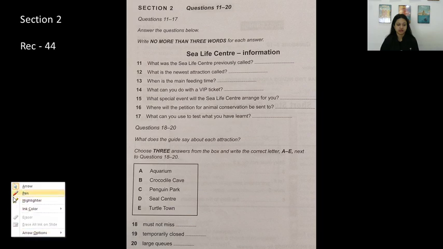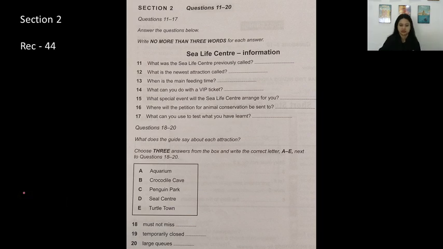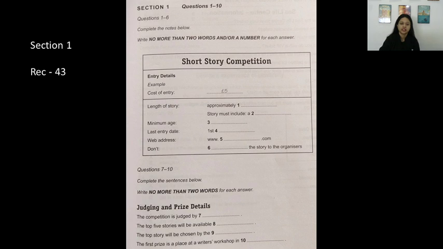Now let me just quickly give you the answers for section 1. Now turn to section 3. Yeah, we'll turn to section 3 in a minute. Let me just quickly give you answers to section 1 and section 2 here.